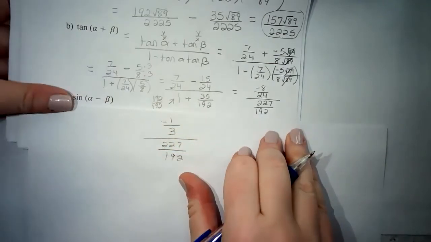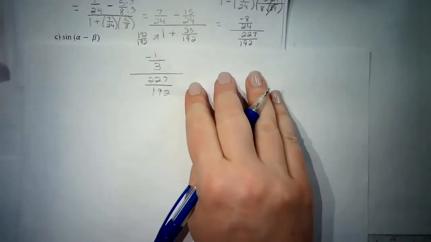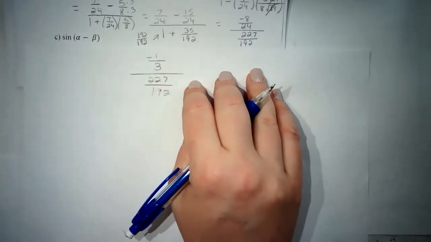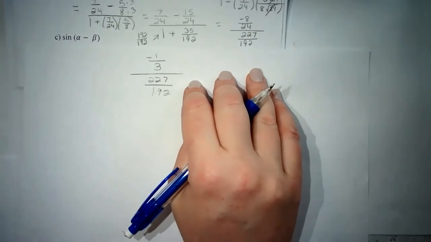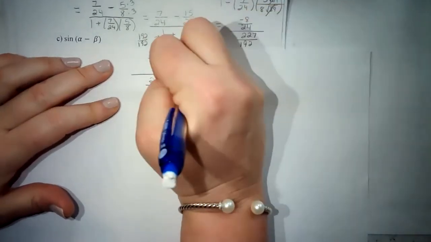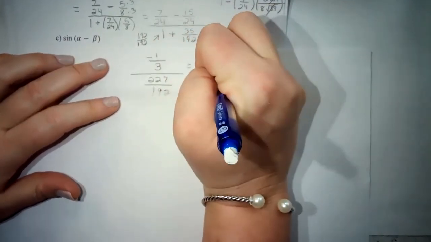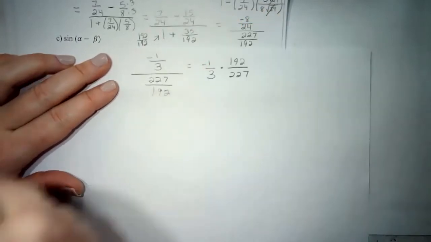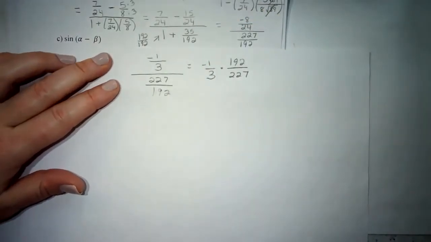Everybody okay with that? All right, now I have this crazy complex fraction. The denominators aren't the same, so I can't cancel them, but I can do this. How do you handle a situation like that? Keep, change, flip. So I'm going to keep, change, flip. Ta-da. Okay, we can do that.